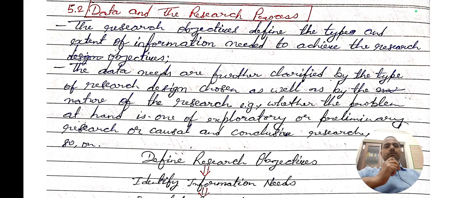The research objectives define the type and extent of information needed to achieve the research objective. The data needs are further clarified by the type of research designs chosen, as well as by the nature of the research, that is whether the problem at hand is one of exploratory or preliminary research or causal conclusive research, and so on.